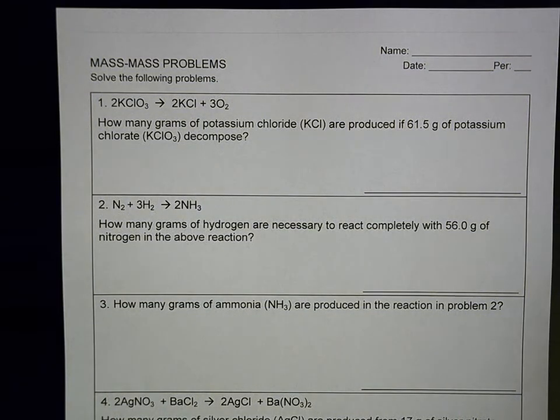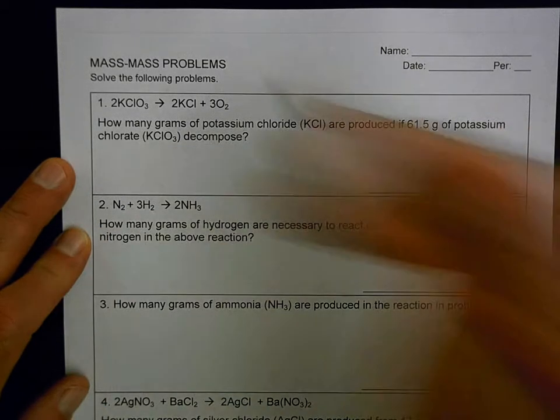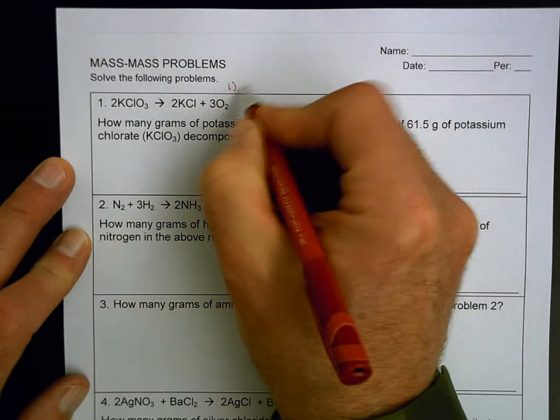And finally, we're going to look at our mass problems, which would also be the same for anything that I would call a mixed problem. Mass, of course, is going from grams to grams, but we would have to go through the same process if we were going from grams to liters, or liters to grams, liters to molecules, grams to molecules. As long as it's not from the same thing to the same thing, we would have to do the like process. So, again, 3 steps.